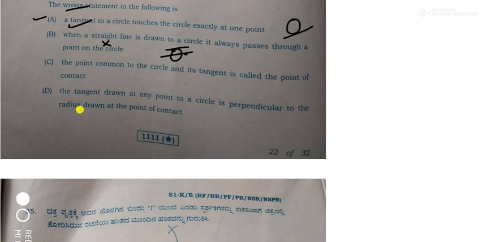But let us look for the other option. The point of contact of the circle and tangent, the point common to the circle and its tangent, is called the point of contact. So even this is correct. The tangent drawn at a point on any circle is perpendicular to the radius. Yeah, even this is correct. Only this option is wrong. So that is our answer for the question.